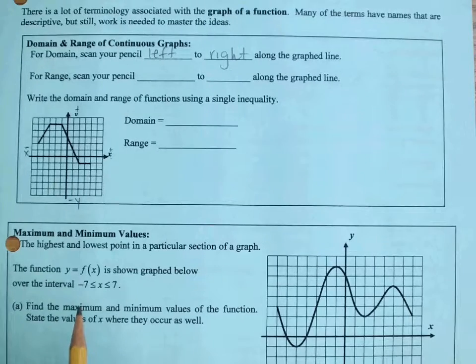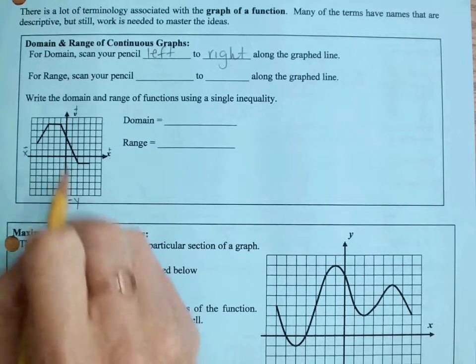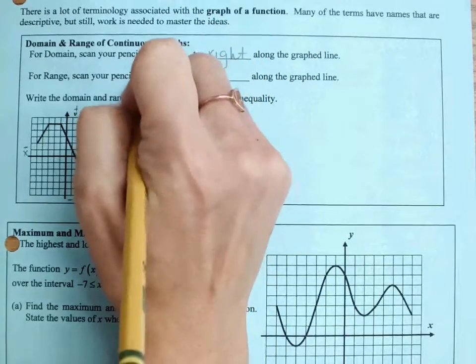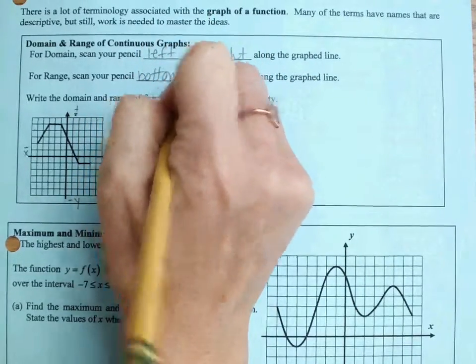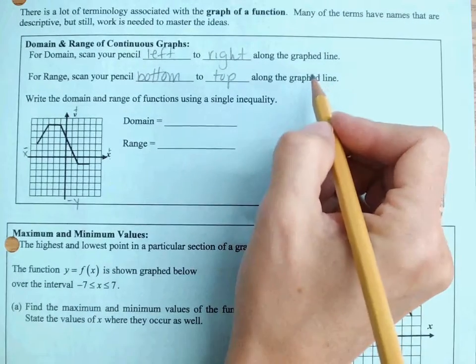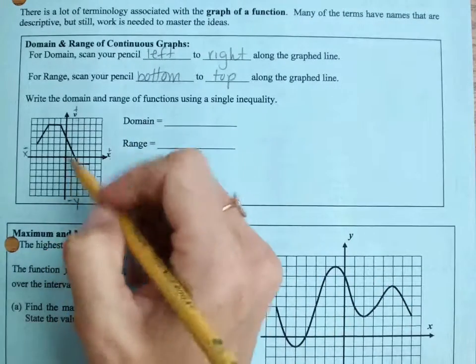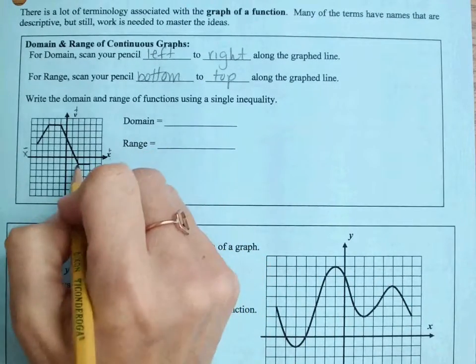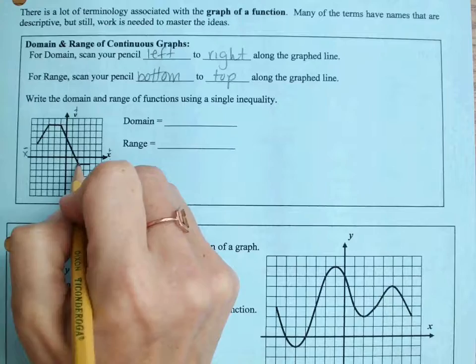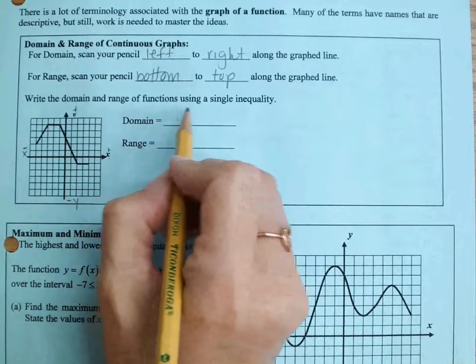For this one, we will figure out our range from bottom to top, along the graphed line. When I say along the x-axis or y-axis, it is along the graphed line as it's increasing, from bottom to top.